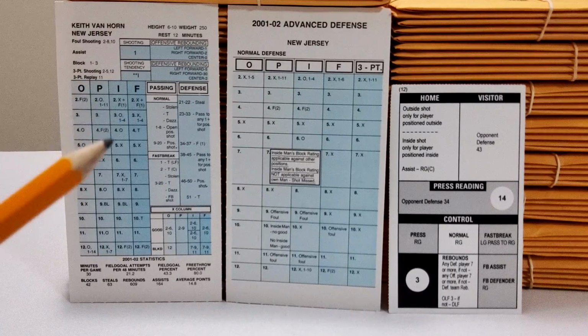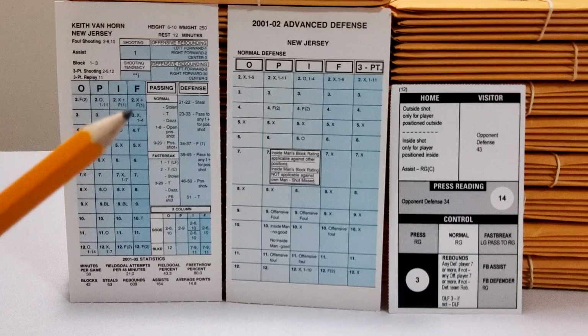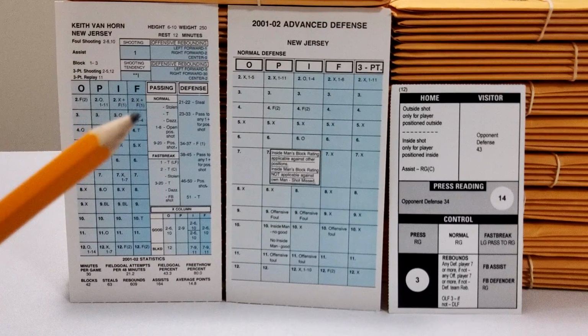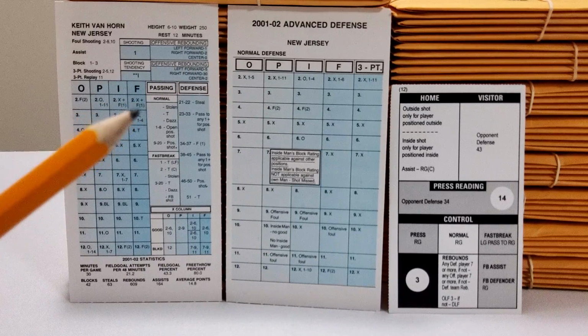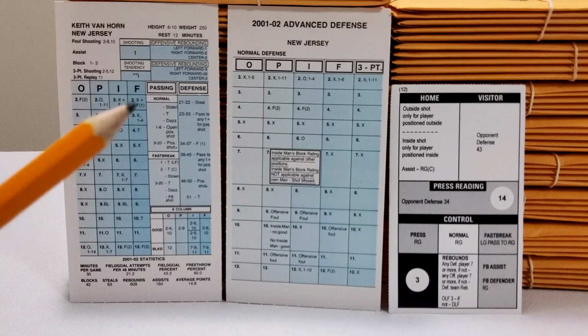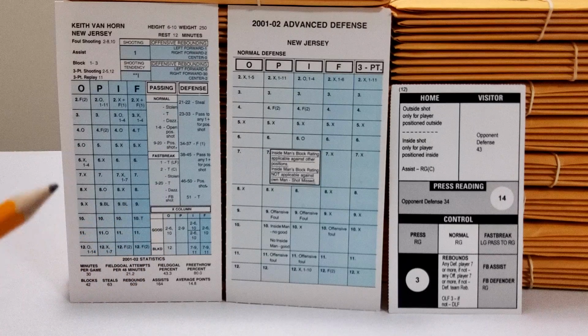And that's it. As you can see, there's T for turnover in some spots. Sometimes you even have an X plus 1. So again, you guys know what that means. That's an and 1. He made the basket, and he gets a foul shot because he made the basket. So those are some of the symbols that you see here.